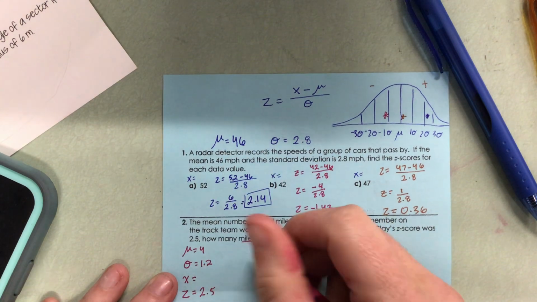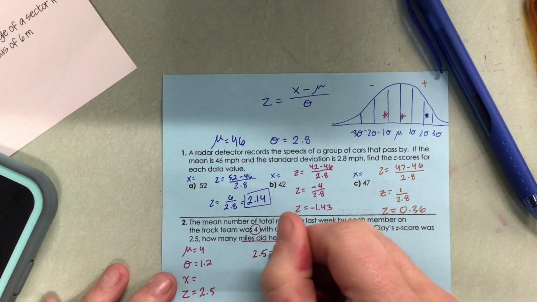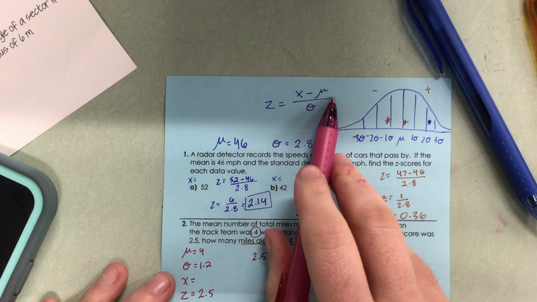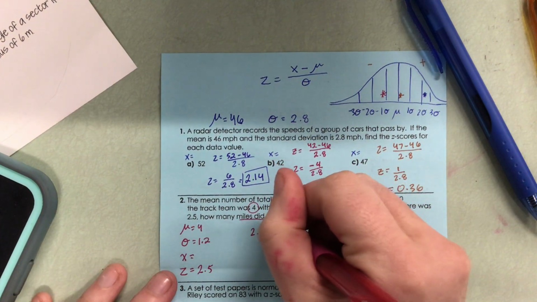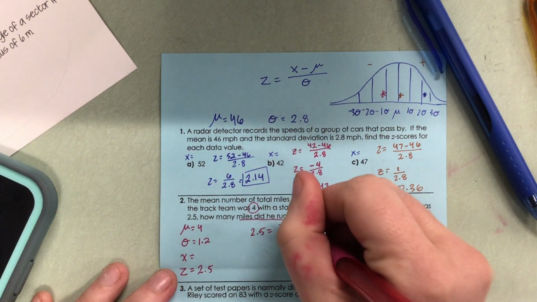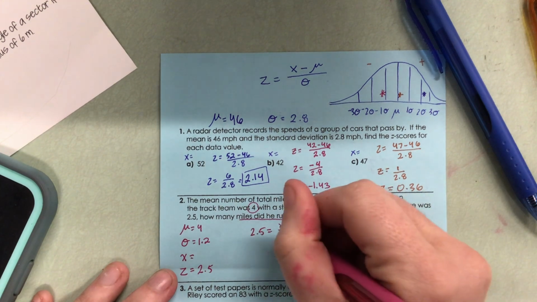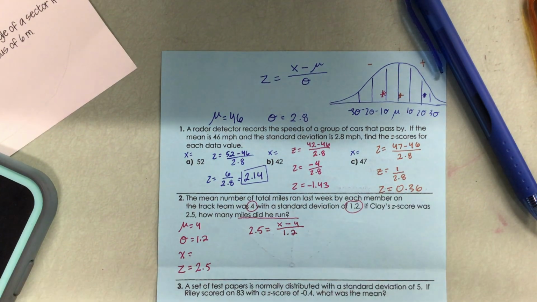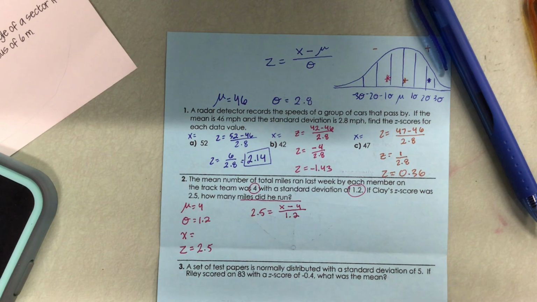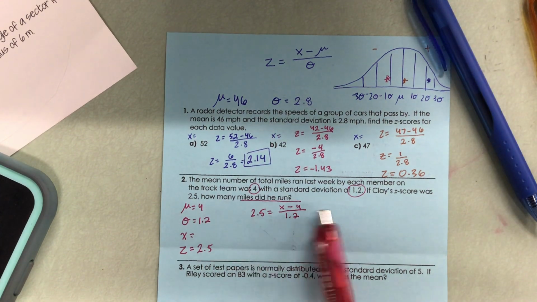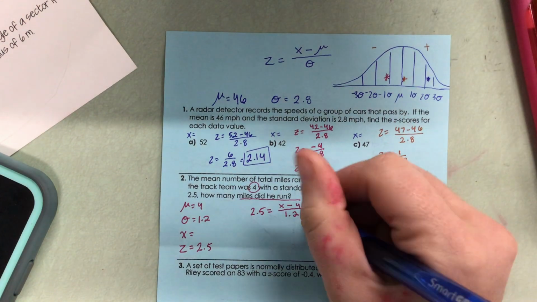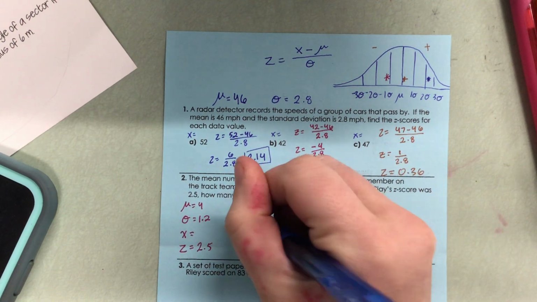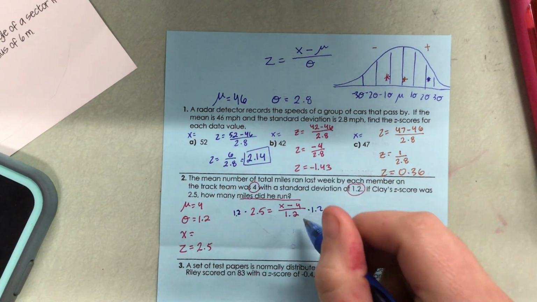It's z, 2.5, equals x minus mean. Well, we don't know what the x is, so we'll leave it as x. Take out 4, put that all over 1.2. And so now we're just going to figure out what x is. I'm going to start by multiplying by 1.2 on both sides. That way those go away.